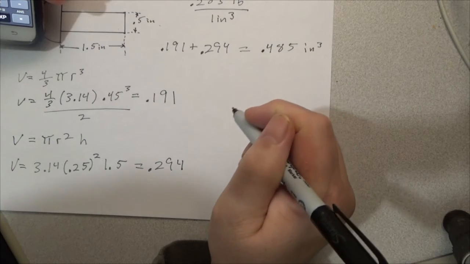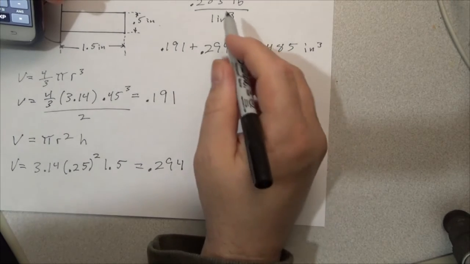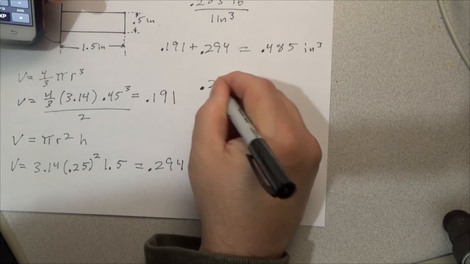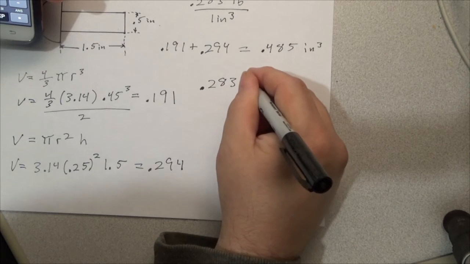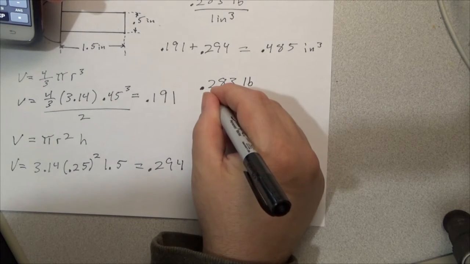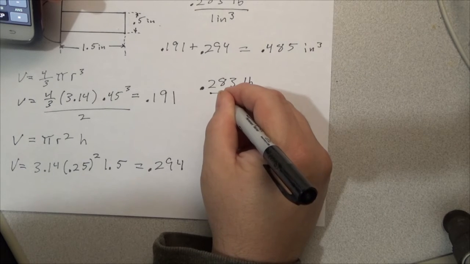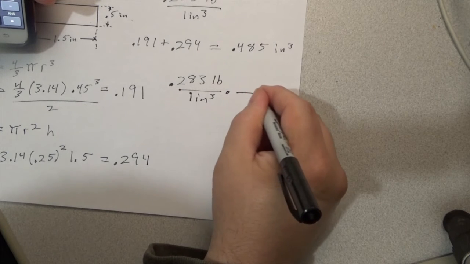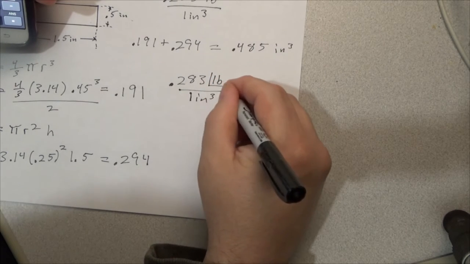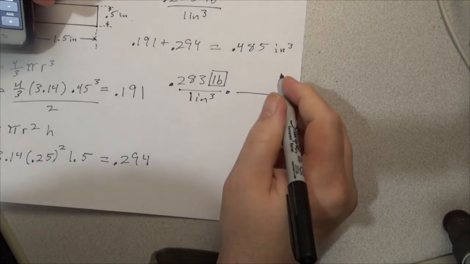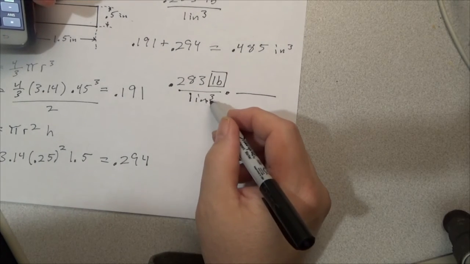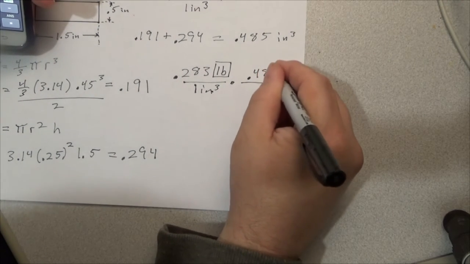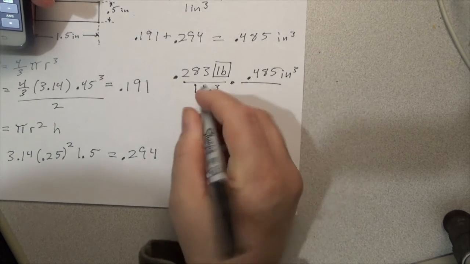Okay, so now we have to figure out what we've got to do here. We've got this factor here, and I will put the units in because they're important. And that is 1 inch cubed. Now what I need is to find out what the weight is. So this is the unit that I need left, is weight. I have inches cubed in the denominator here, so I need inches cubed in the numerator up here, so that these go away.